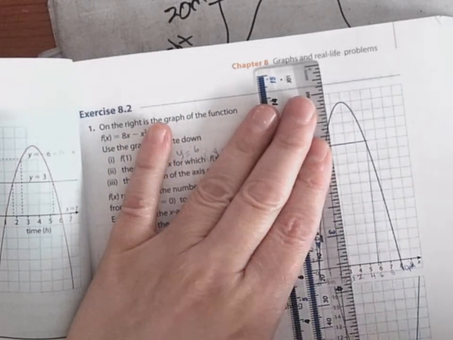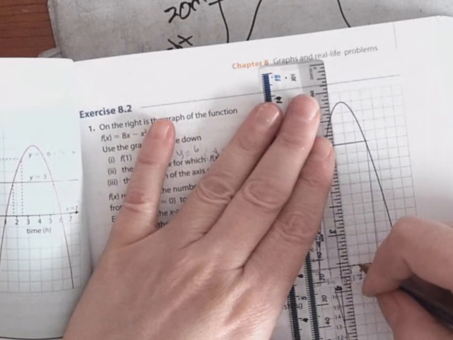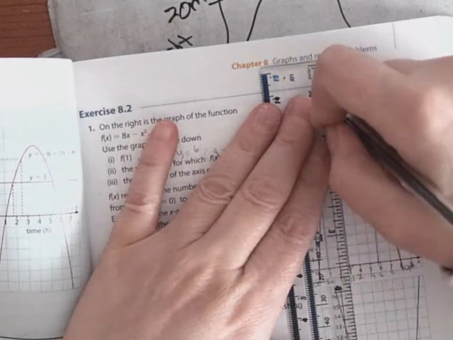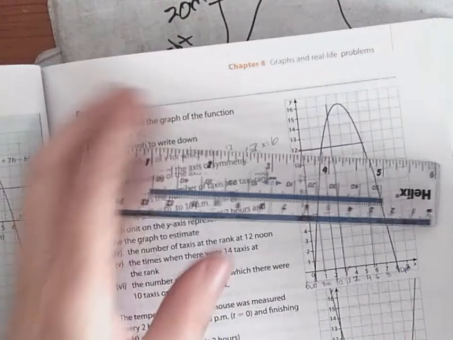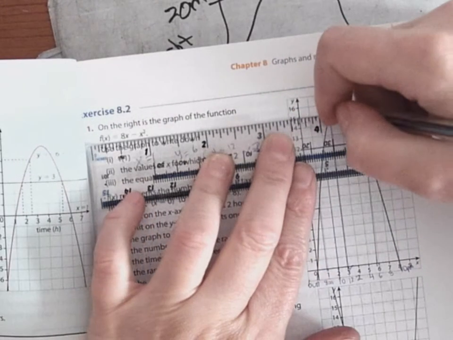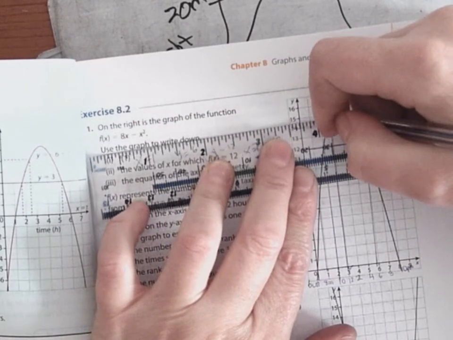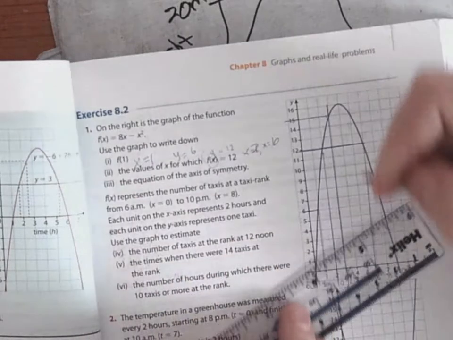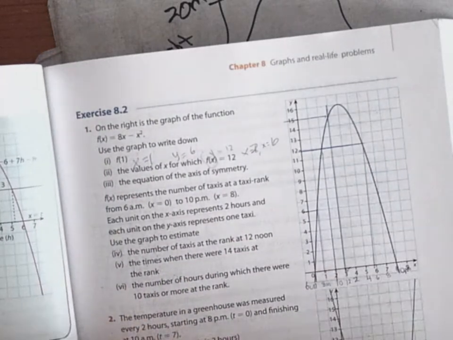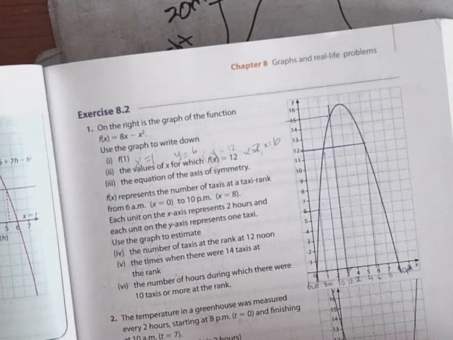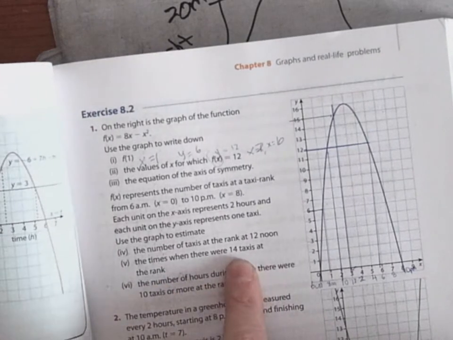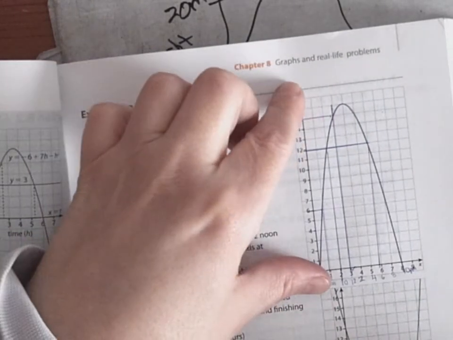So you draw a line up, you hit the graph, draw a line across and read off the number of taxis. Drawing a line across there, I'm saying 15. Is that alright? Then it says find the times when there were 14 taxis at the rank. So I know the number of taxis, they're up there.